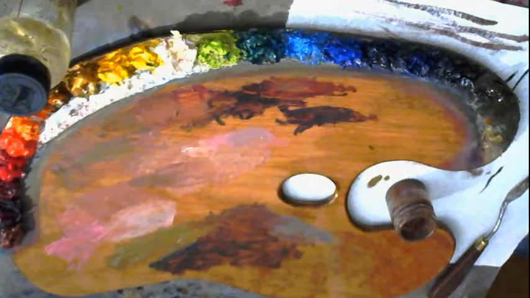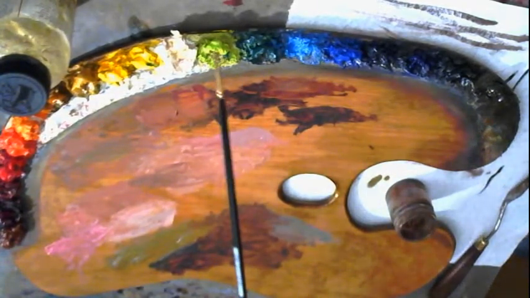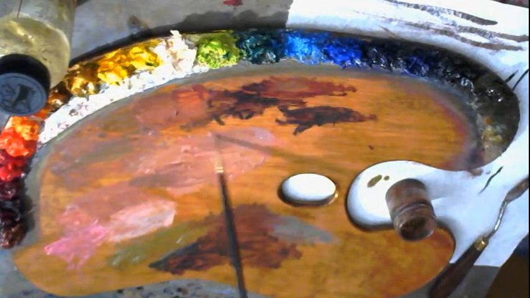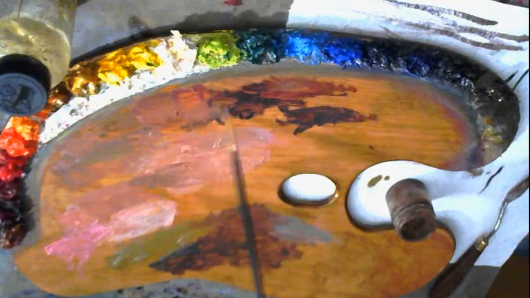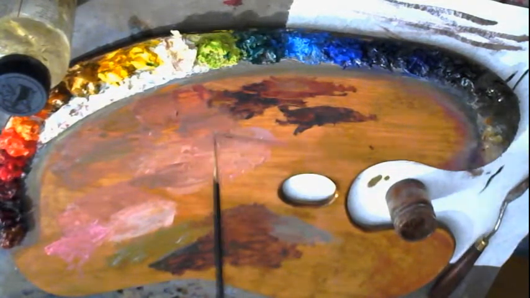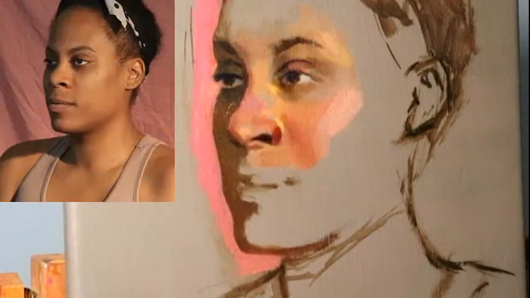I'm going to paint into that red, a grayish version of that red, closer to the blue.